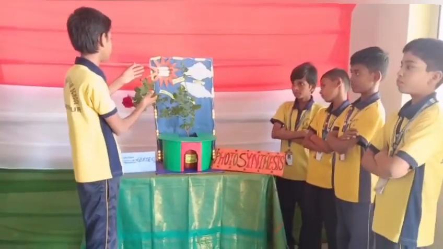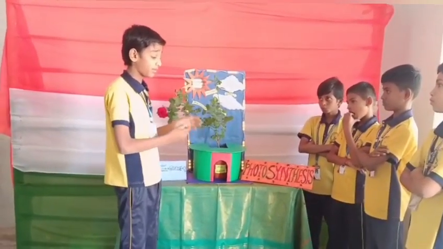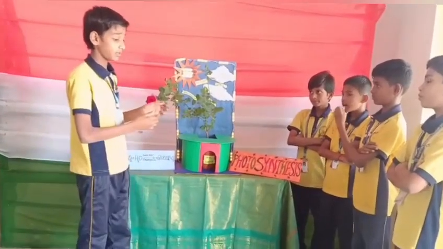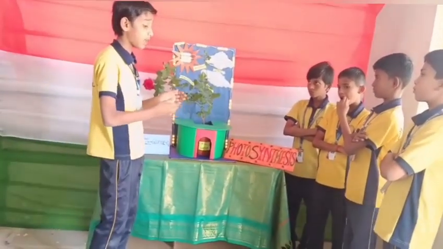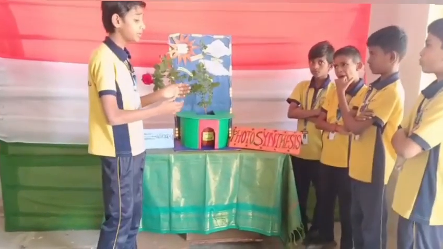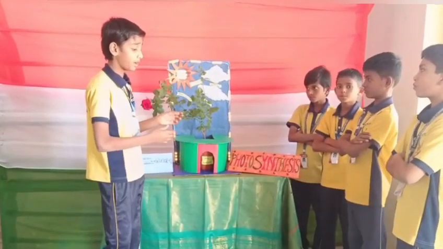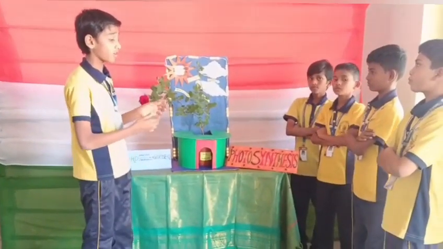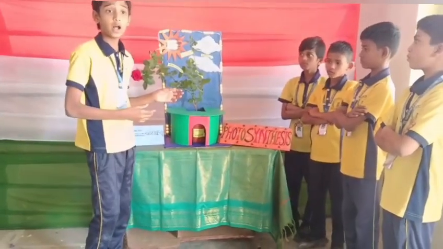Photosynthesis provides fruit and plants. It releases oxygen which animals and women need to breathe. It helps maintain the balance of oxygen and carbon dioxide in the atmosphere.